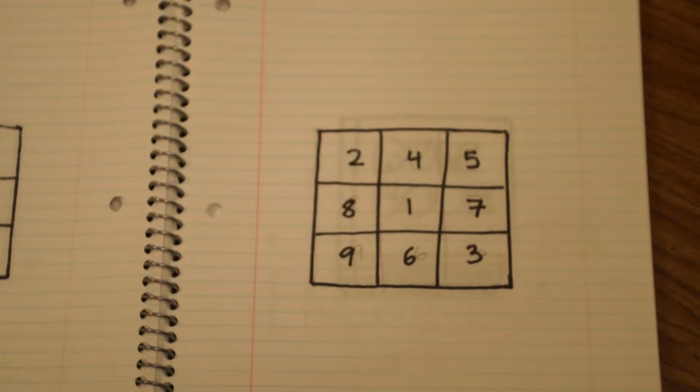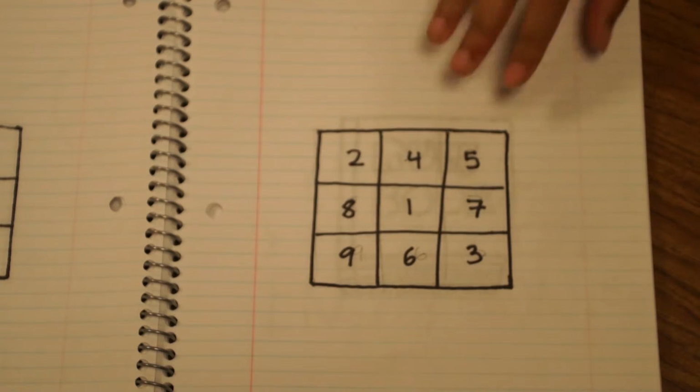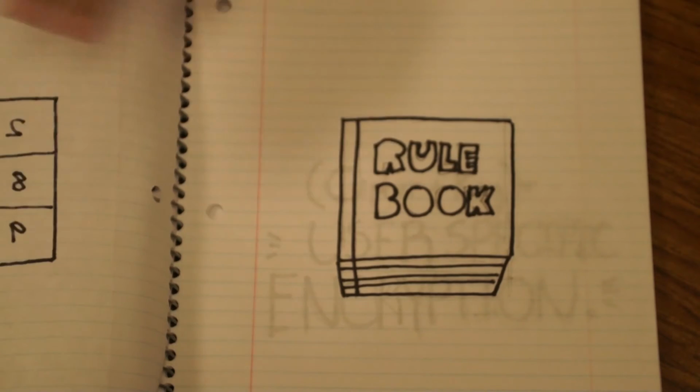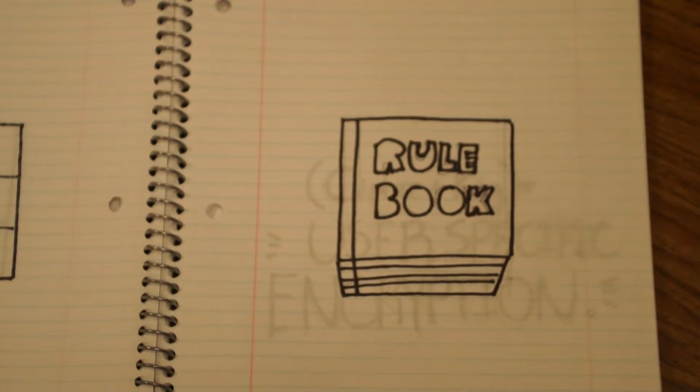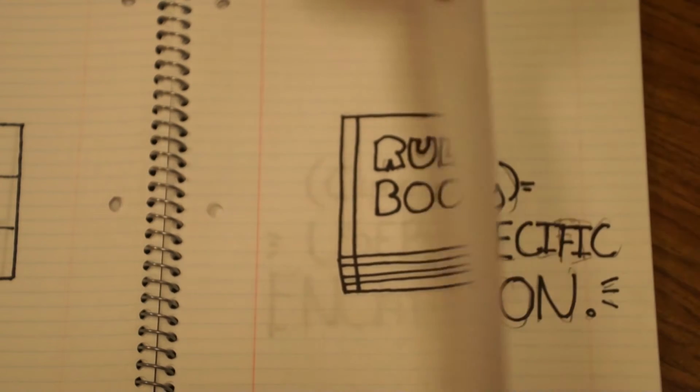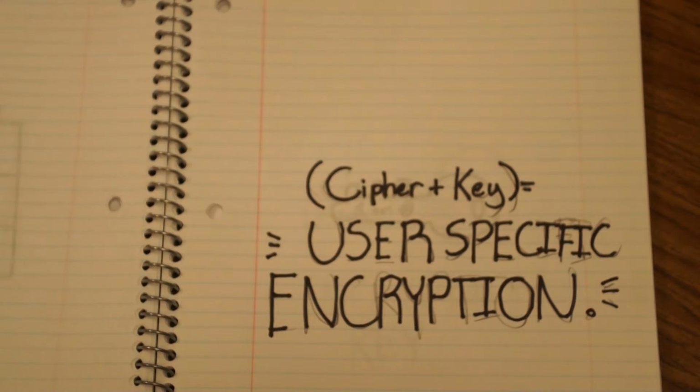So now we have a basic cipher, a rule book, if you will, for encrypting data. But as it stands, this is not enough to keep your data secure, because if someone knew the cipher, they could run it in reverse and decrypt the data. Good digital encryption does something special. It creates a user-specific key that is completely unique and works in tandem with the cipher to encrypt your data.